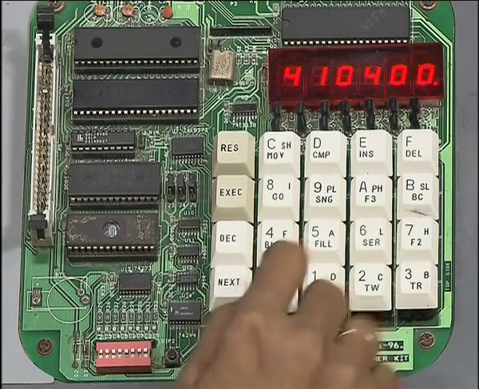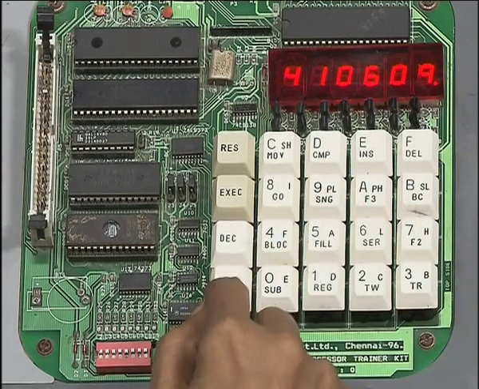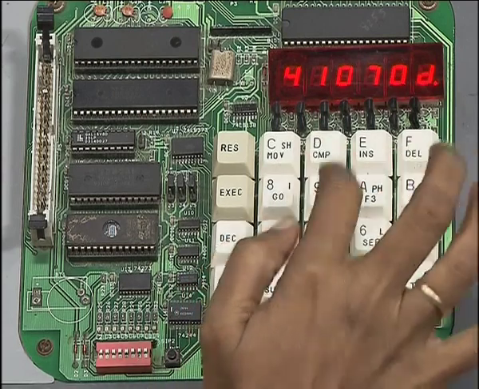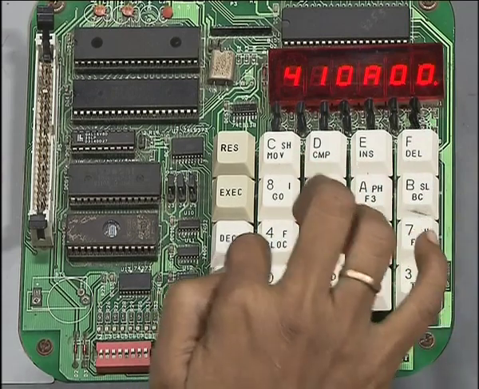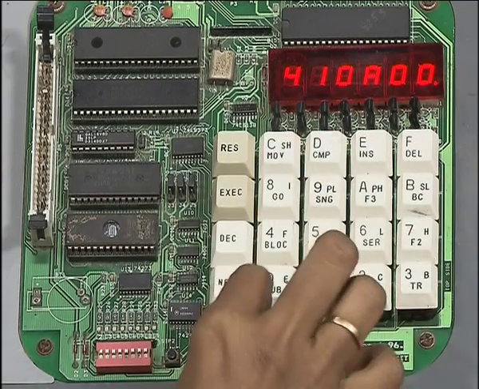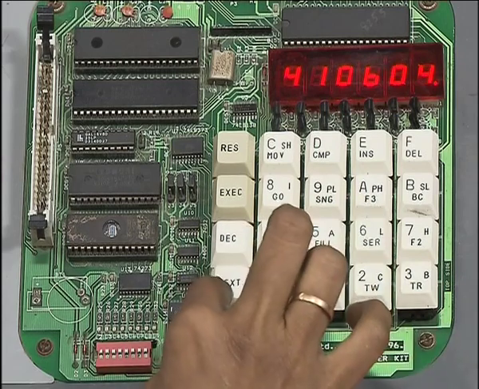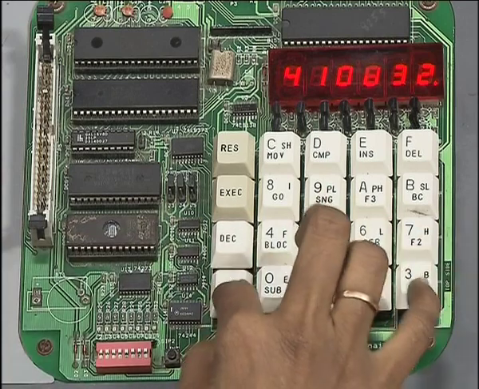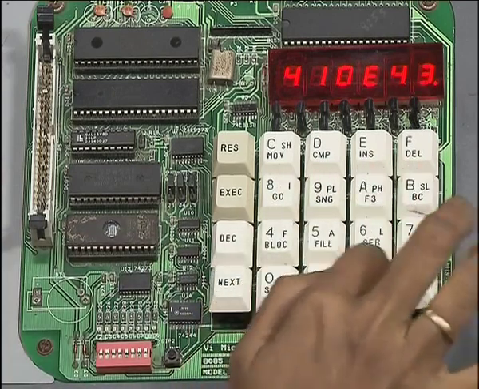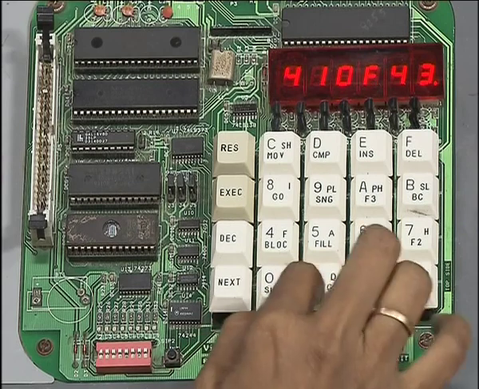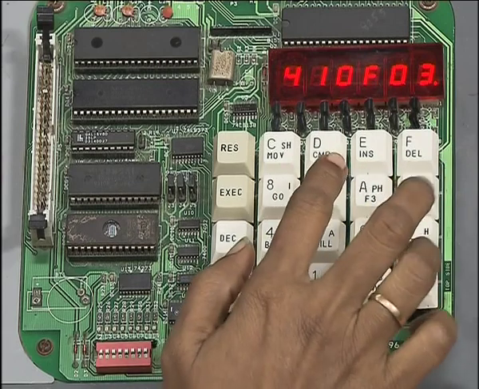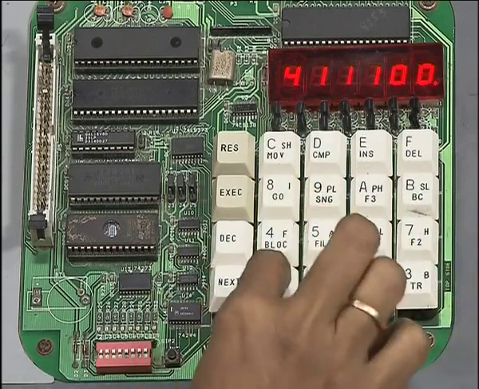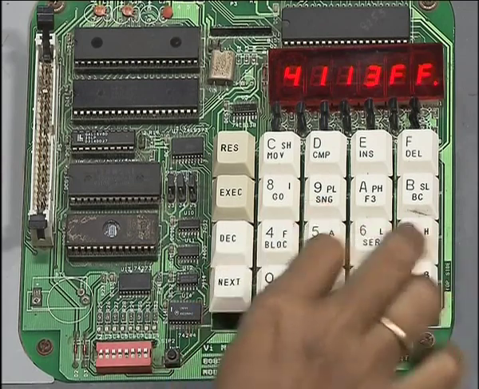MVI B is 06, then 00, then ADD C is 81, then D2, then 00 I have given to identify the address, then INR B as 04, then the STA instruction which is 32, 0043, that is the resultant address, then 3C, 32 01 43 76.